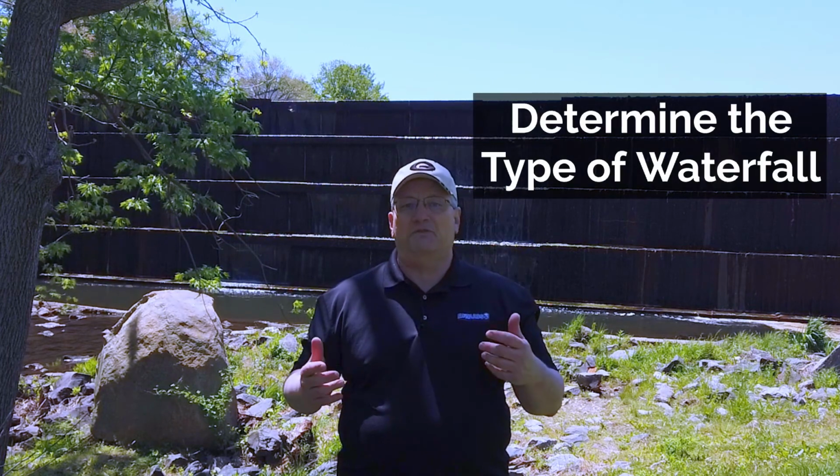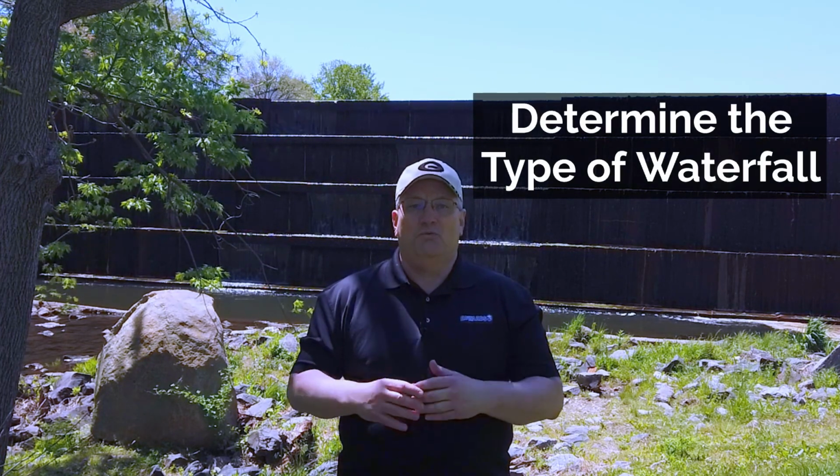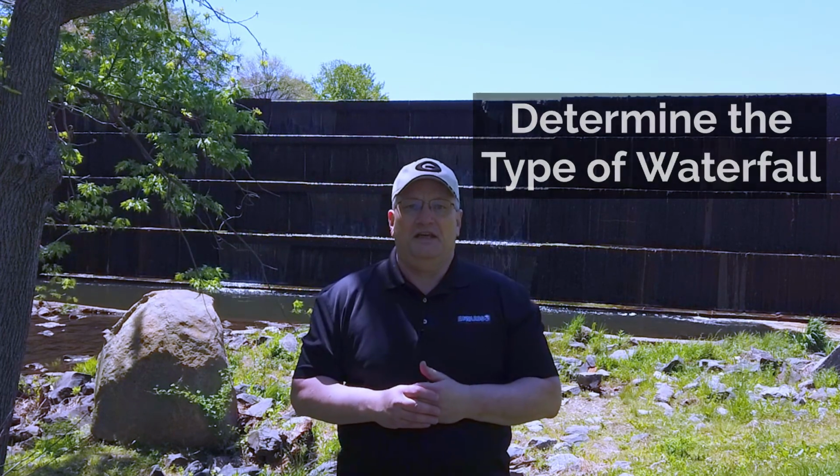So number one is determining where I'm going to stand. The second bit of analysis that I do is determining the type of waterfall it is. What's its composition? Is it a cascading type of waterfall? Is it free falling? Oftentimes that is going to be a real determinant as to the type of composition that I am going to be making.